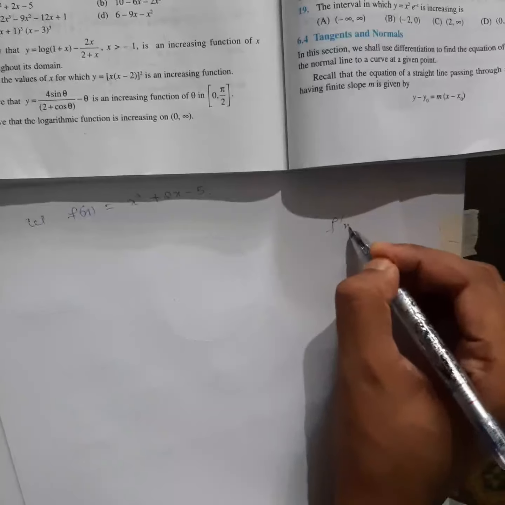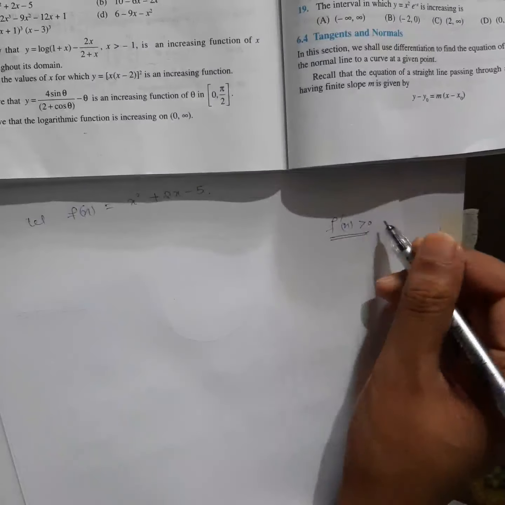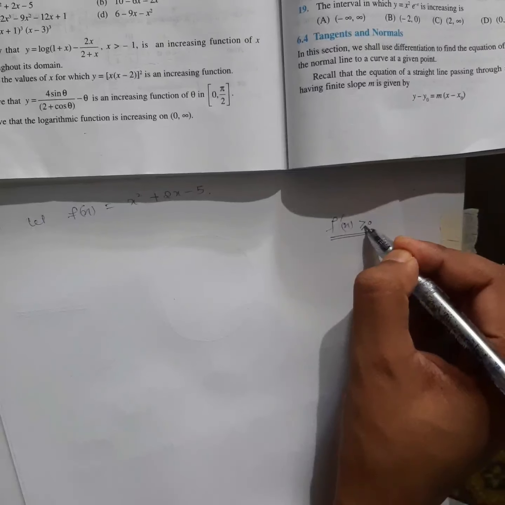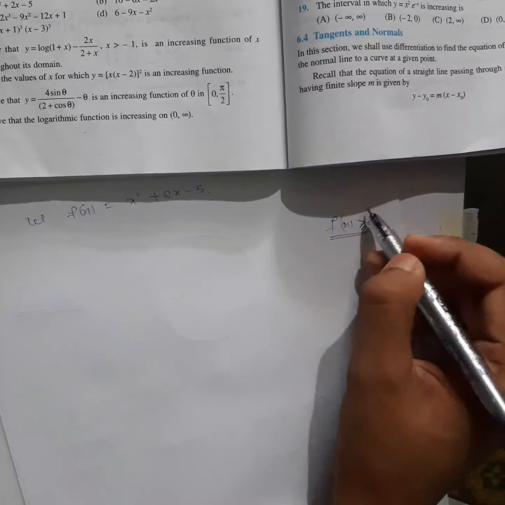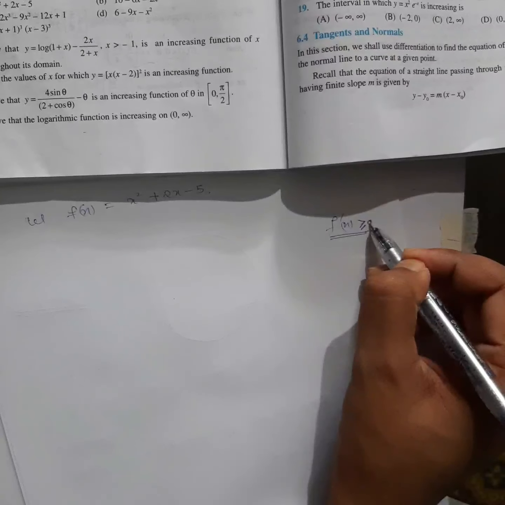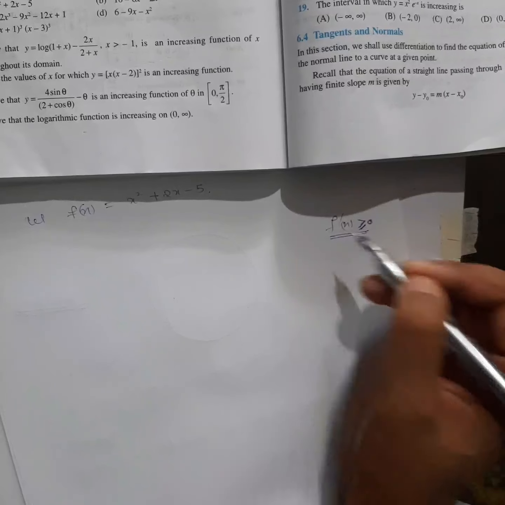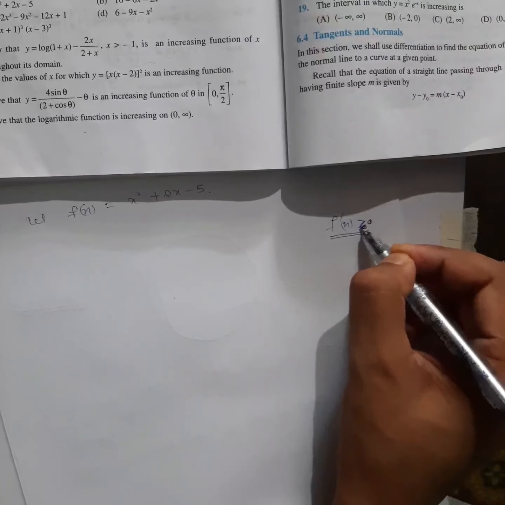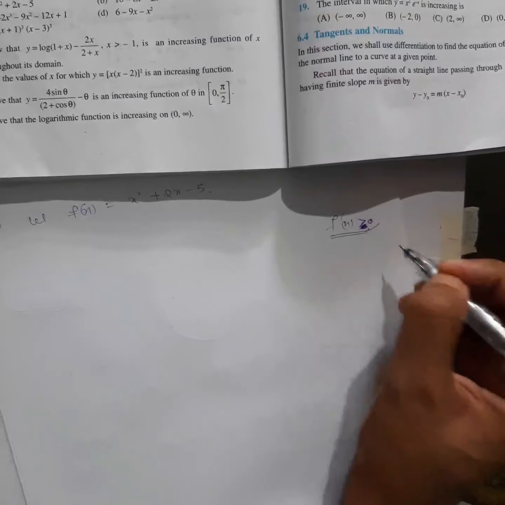Basically, for all the functions which we have found out, if your f dash x is greater than 0, then it will always be strictly increasing. If you take greater than or equal to 0, it means you include those points where the derivative is 0, right? That is the neutral point. If you include that, then it will be simply increasing. If you don't include it, then it will be strictly increasing. Okay, till now I hope you have understood the difference here.